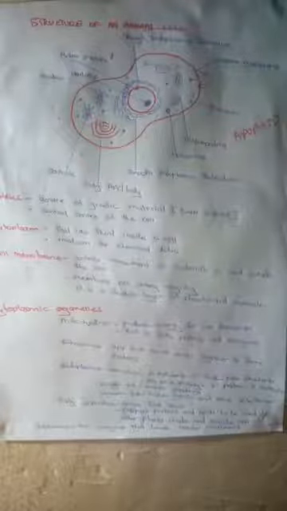Our next structure is the nuclear membrane. The nuclear membrane is just this structure here, which is outside. It is a covering of the nucleus. The nuclear membrane protects the nucleus by forming a boundary between the nucleus and other organelles.